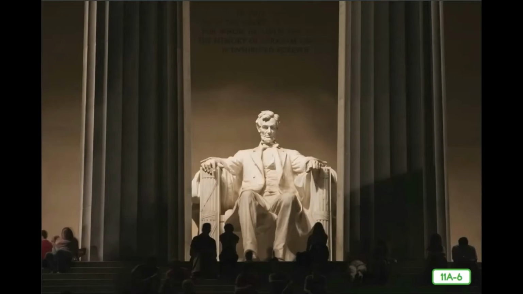100 years after the Civil War, an African American named Dr. Martin Luther King Jr. stood on the steps of the Lincoln Memorial and gave the very famous "I Have a Dream" speech. 100 years after the end of slavery, Dr. King and other African Americans continued to work and struggle for fair treatment and equal rights.